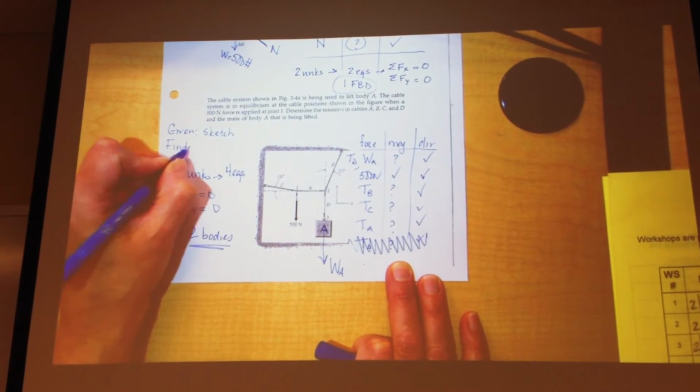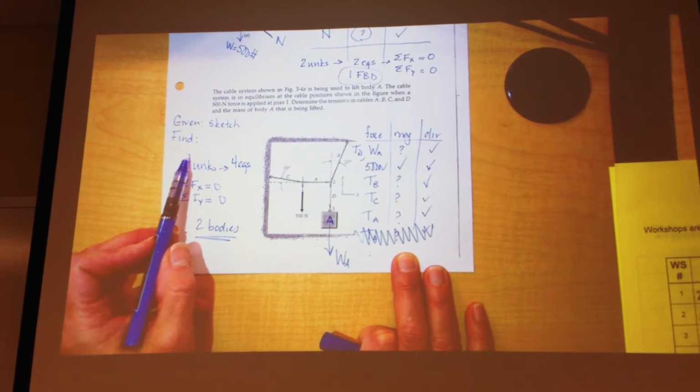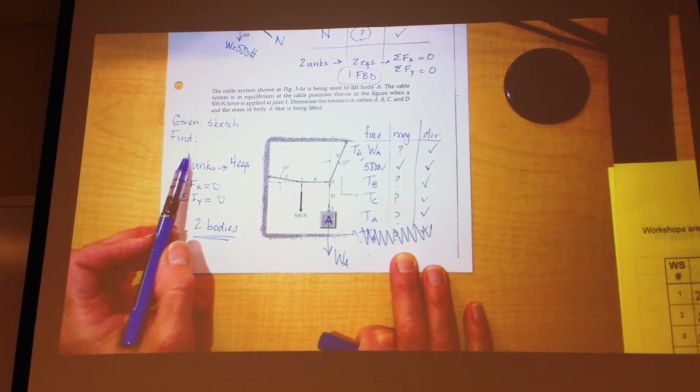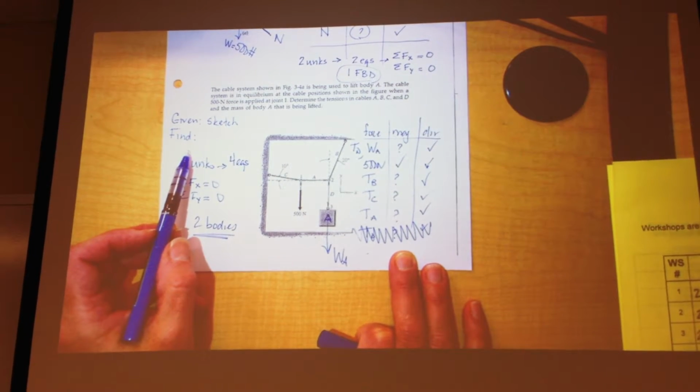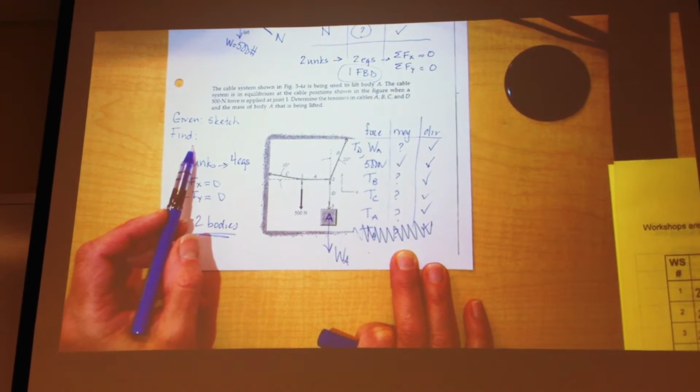Fine, Brandon, since you didn't have to say anything for that one. What about find? What did I need to find? The tensions in A, B, C, and D. Good. And the mass of A. And the mass, right? So everybody take a look up here.